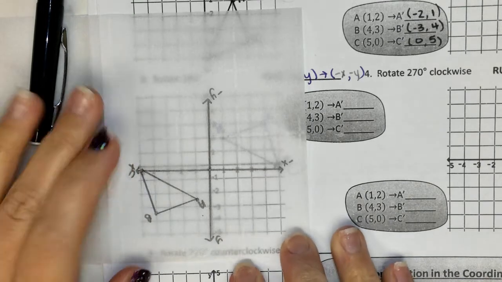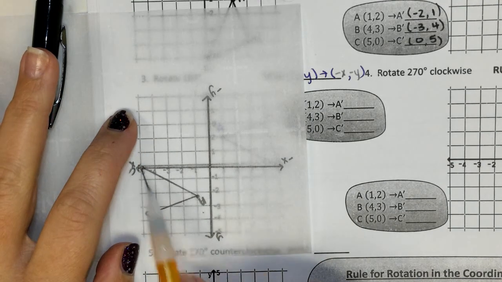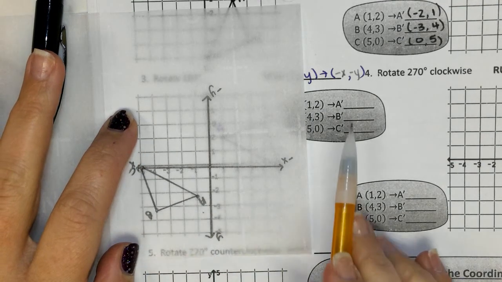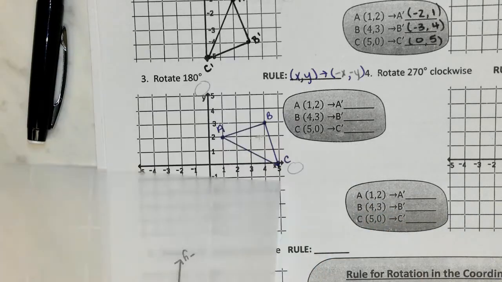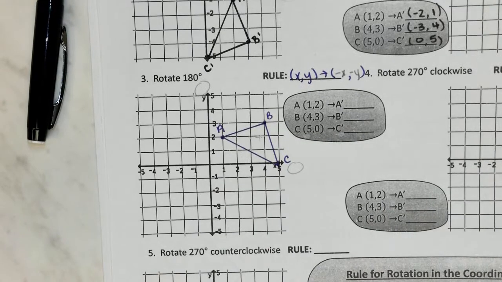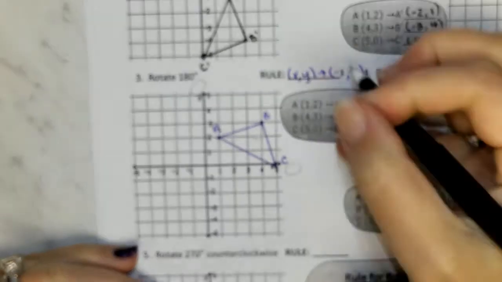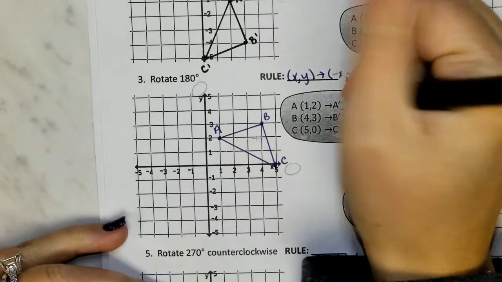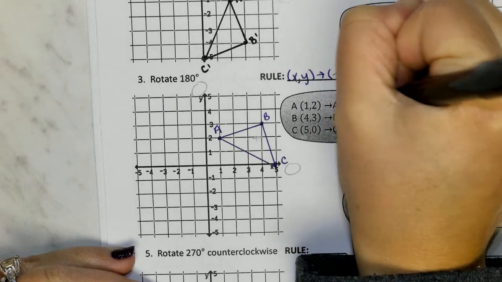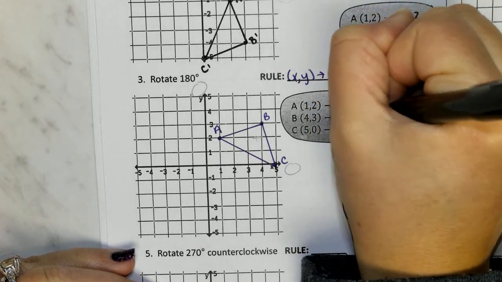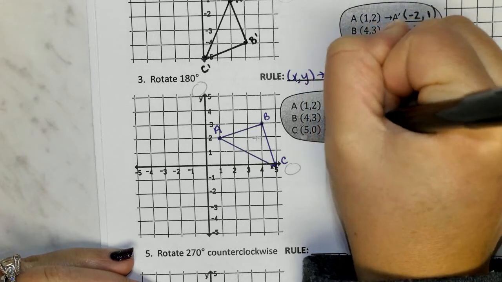So notice that our triangle moved to over here. Let's actually find those points and see if they look like that. So we're just taking the x and we're making it the opposite. We're going to take the y and make it opposite. So we'll have negative 1, negative 2, negative 4, negative 3, negative 5, 0.